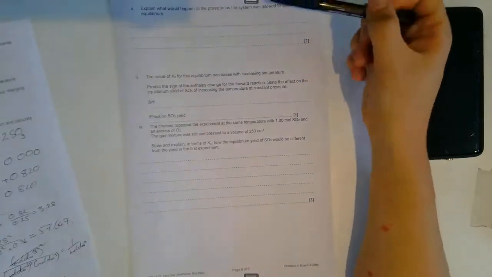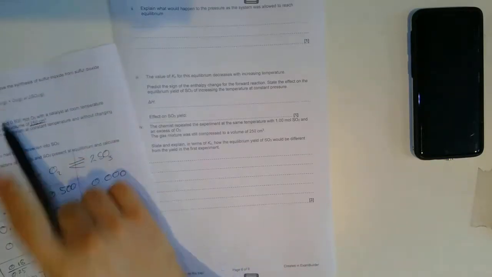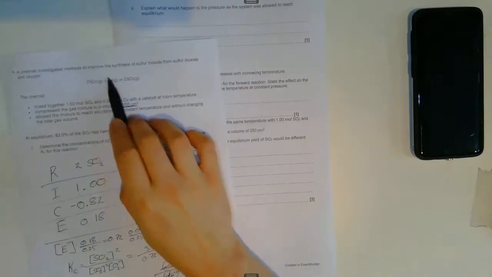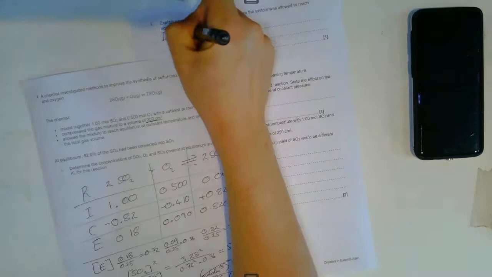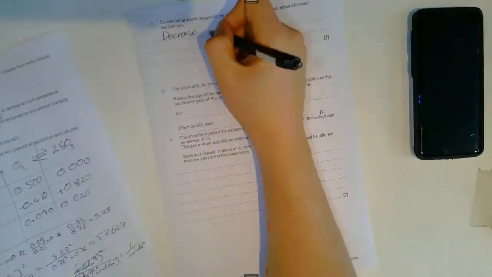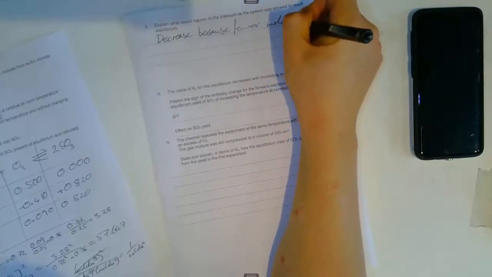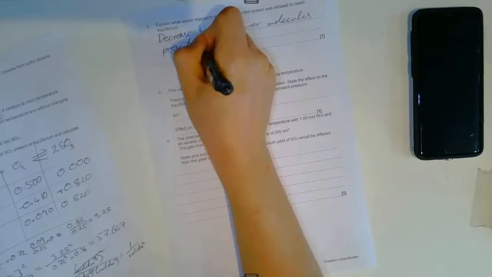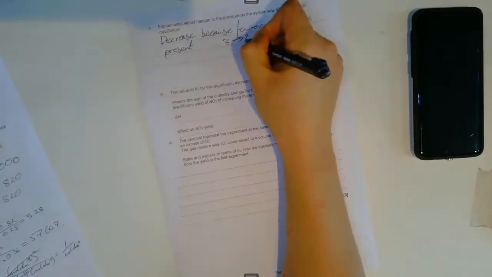So, explain what would happen to the pressure of the system as the system was allowed to reach equilibrium. We need to have a little look. So, we are going from 3 molecules of gas on the left-hand side to 2 over here. So that means as these are consumed producing that, our pressure is going to decrease, because we've got fewer molecules present. If we were going from, say, 2 to 3, then our pressure would increase because we're producing more and more moles. So we've gone from 3 down to 2 moles.